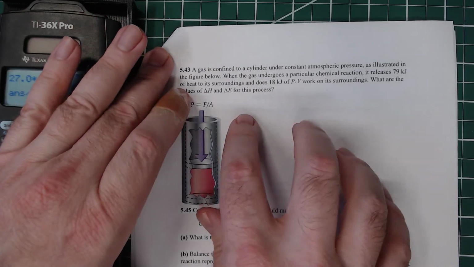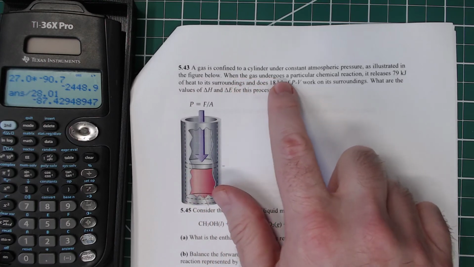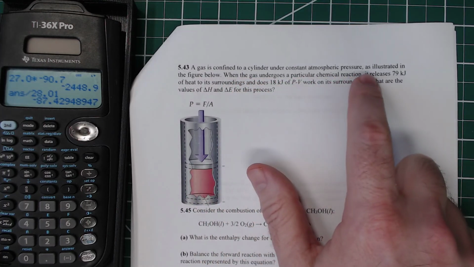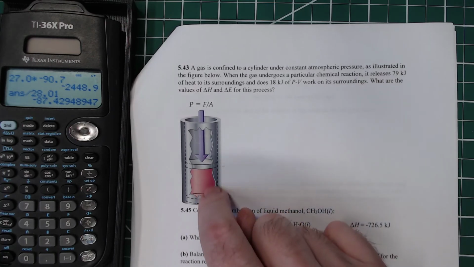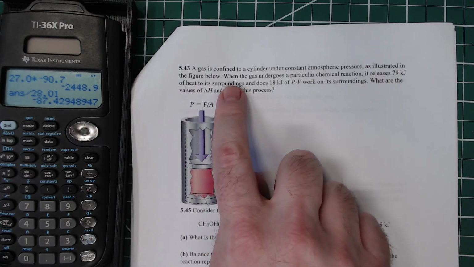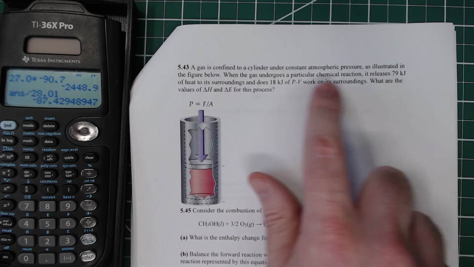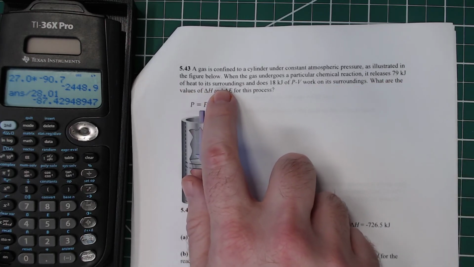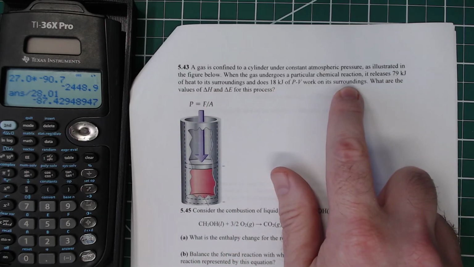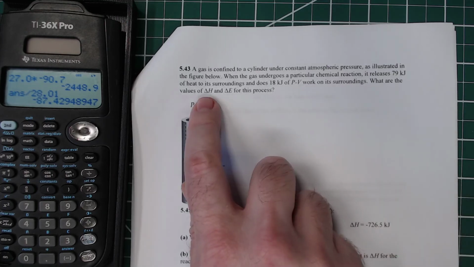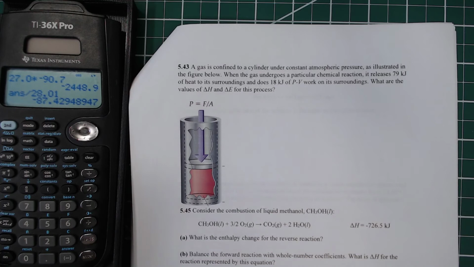So let's look at 43 here. We'll read through this. A gas is confined to a cylinder under constant atmospheric pressure, as illustrated in the figure below. All right, so kind of like what we saw in the lecture. When the gas undergoes a particular chemical reaction, it releases 79 kilojoules of heat to its surroundings and does 18 kilojoules of pressure volume work on its surroundings. What are the values of delta H and delta E for this process?